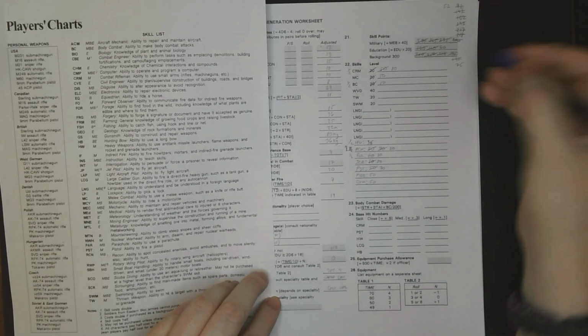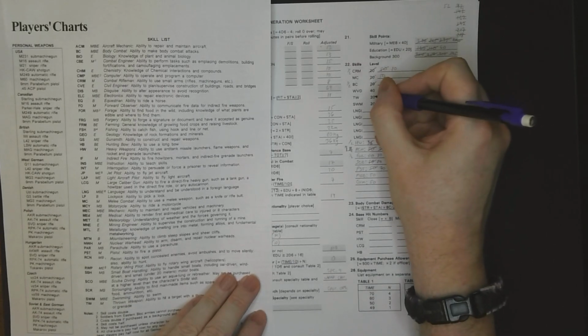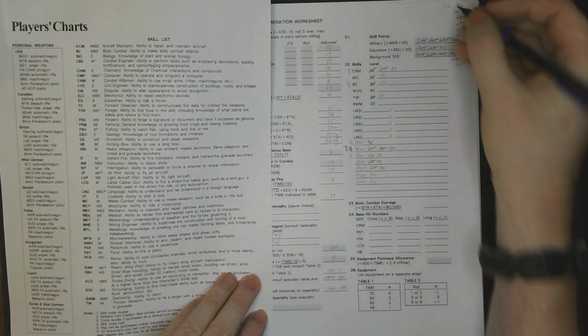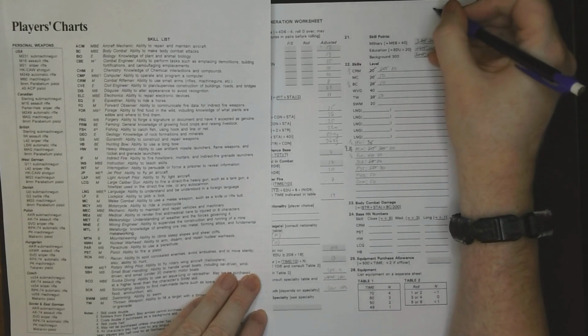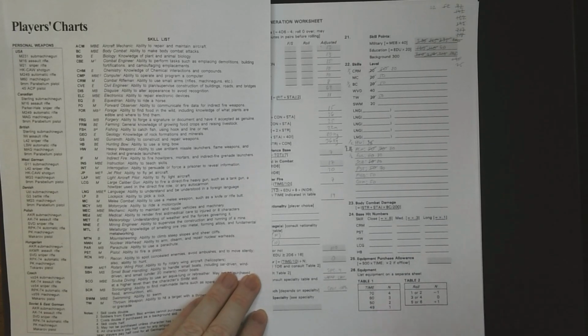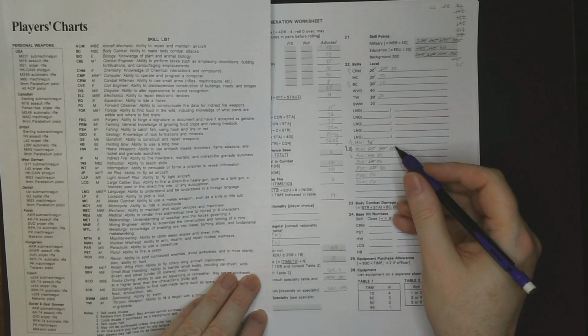So let's take thrown weapon, for example. That's a military skill. So how good can we throw a knife? We'll bump that to 50. So that's an increase of 30. Takes that down to 22. We've already got recon at 80.